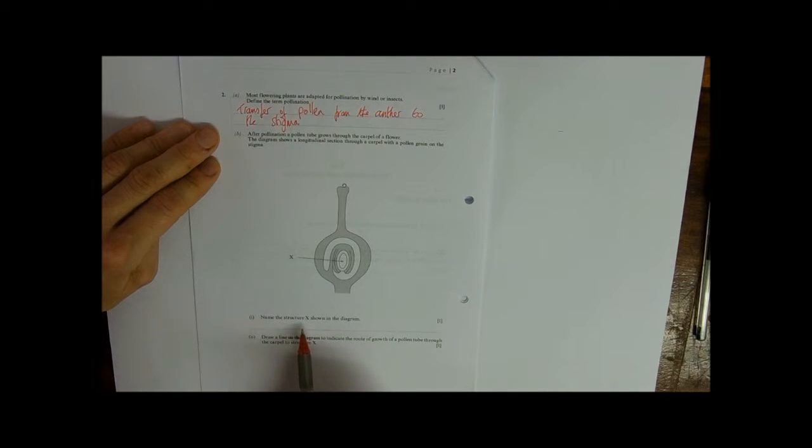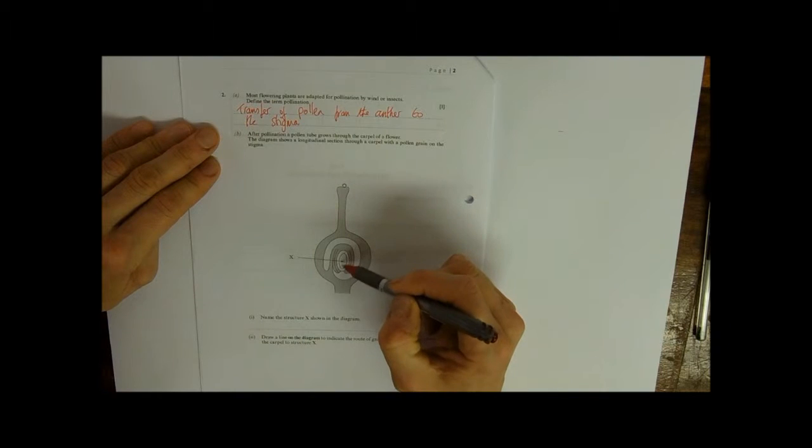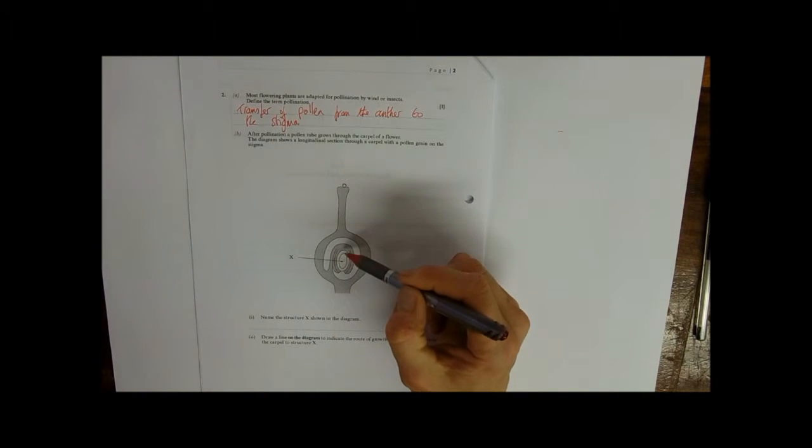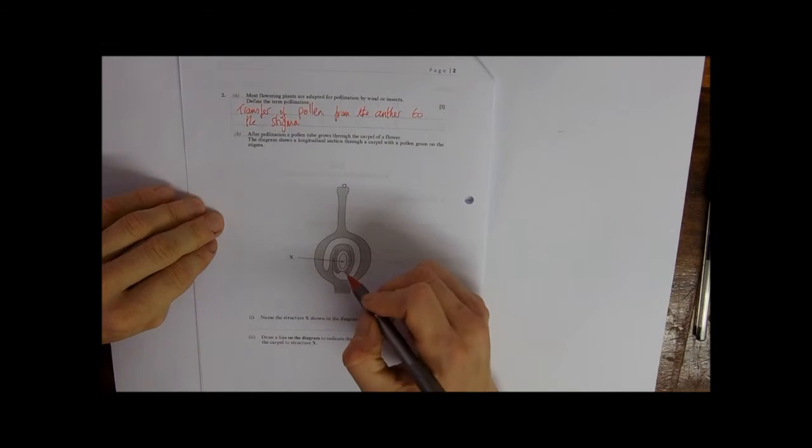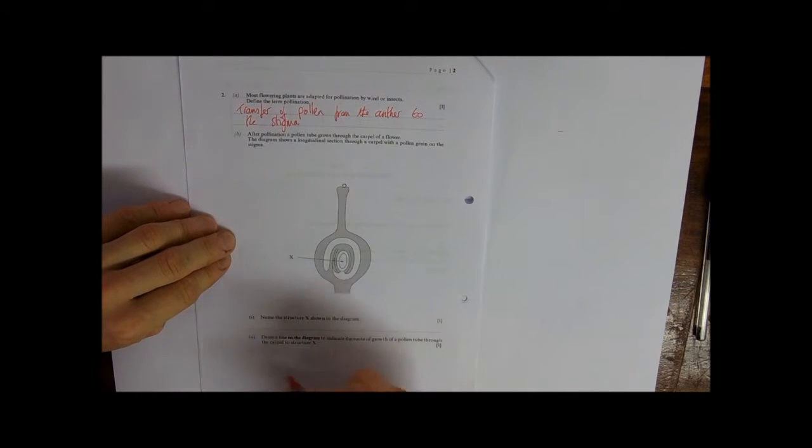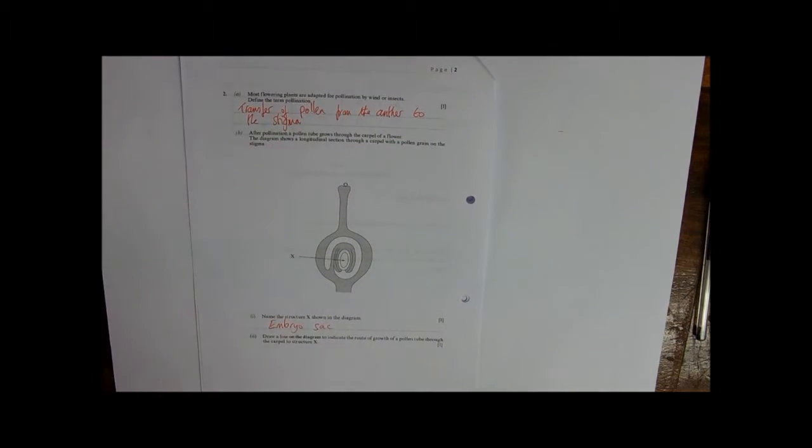Name structure X shown in the diagram. So it's this bag there that's going to have the key cells and nuclei for the female there, and that's the embryo sac. So just a bit of learning there.